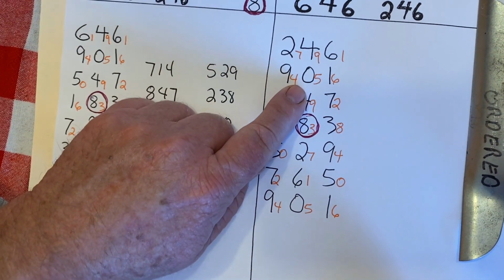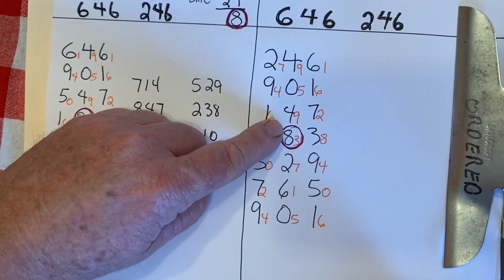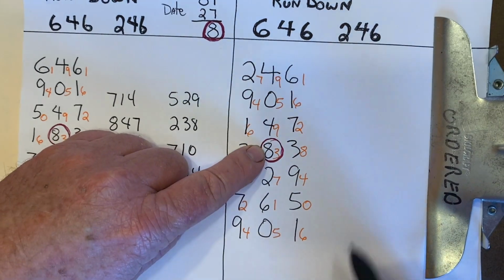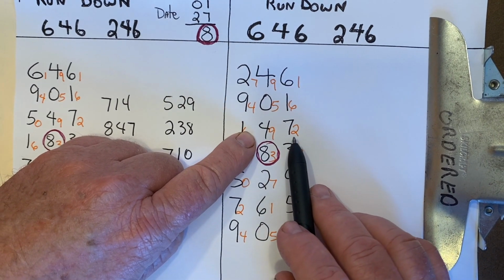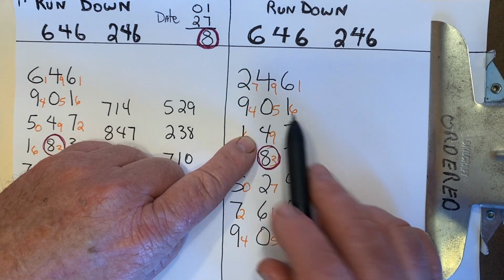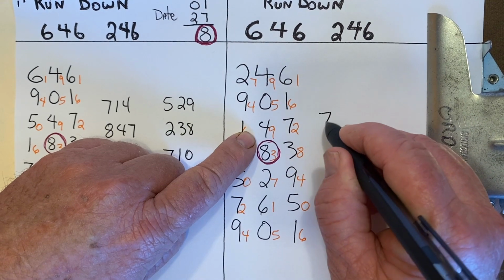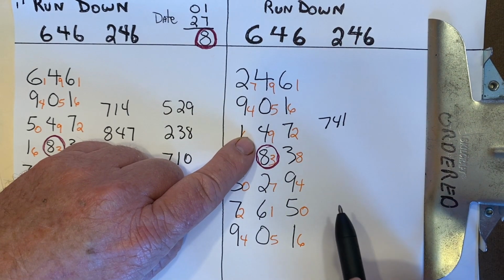We're going to do above the date. So we're going to do the same way. We're going to do our non-mirror numbers for it first. 741.